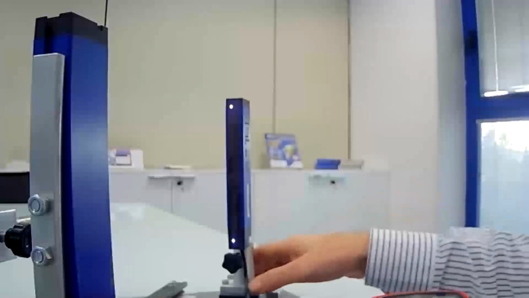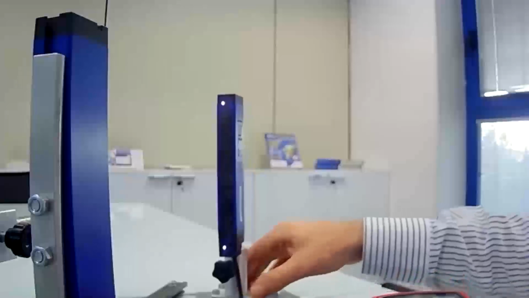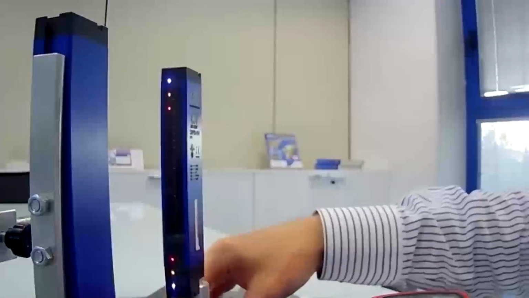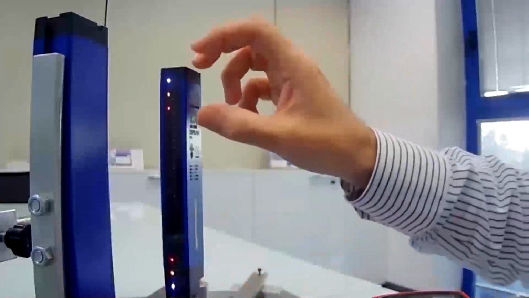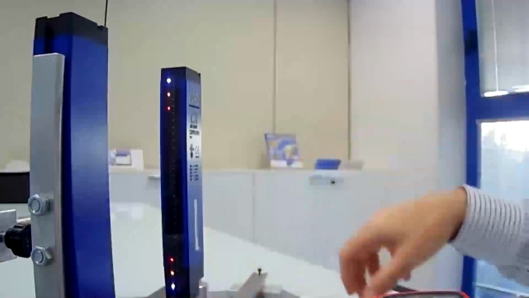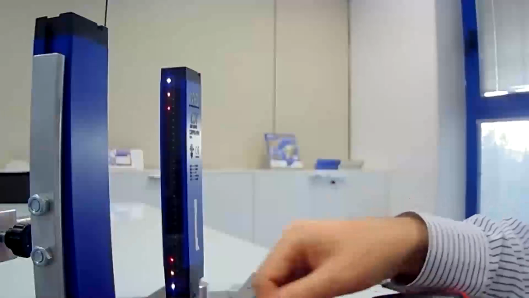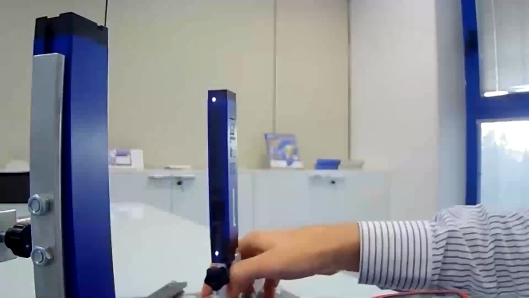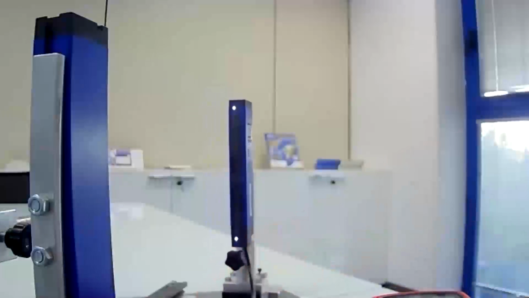Also for this model, the minimum working distance is important, because if you are going too close, as you can see, the output switches. Also in this case, the sensor works with a cross-beam technology. So if you are too close, it's not possible for the sensor to receive all the beams.